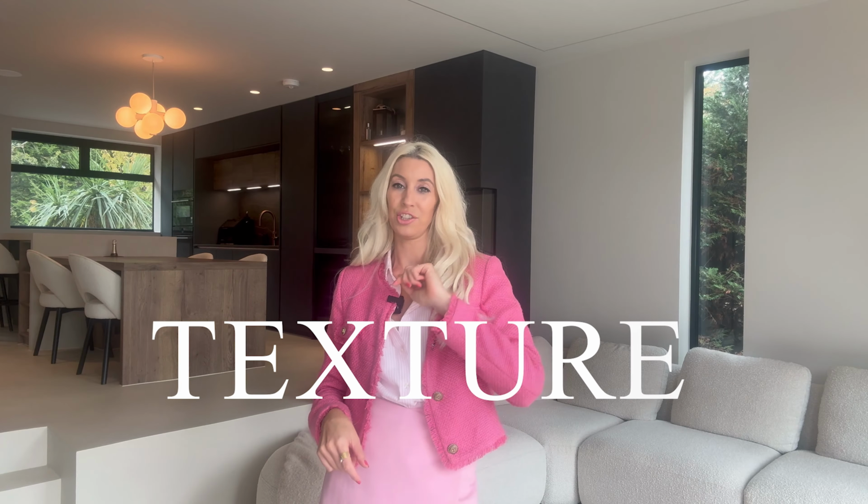How to create a neutral home without it being boring. The answer? Texture. I'm going to give you 5 easy to implement examples from my own home that you might be able to use in your home.